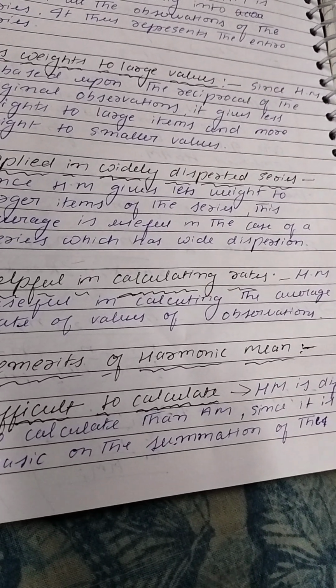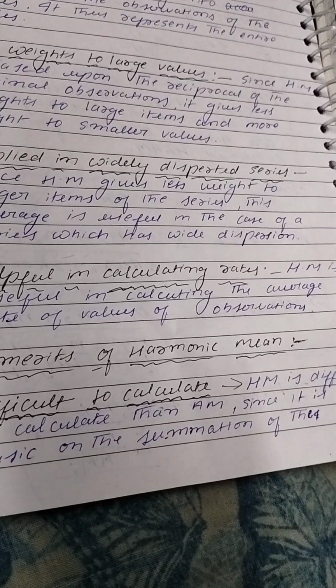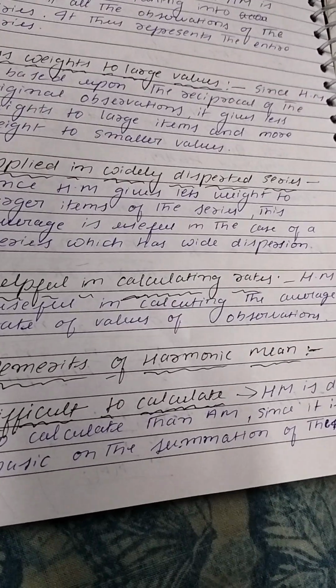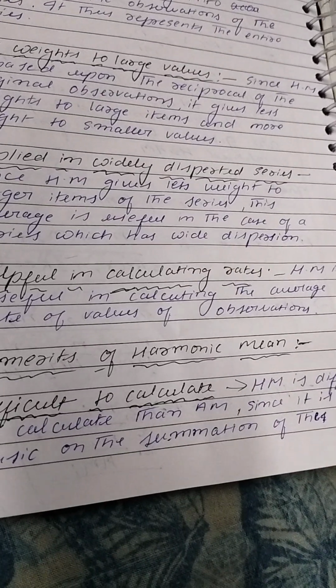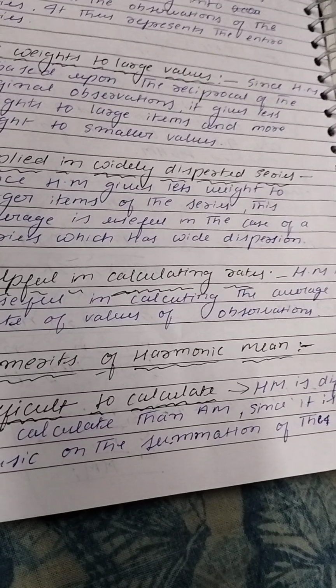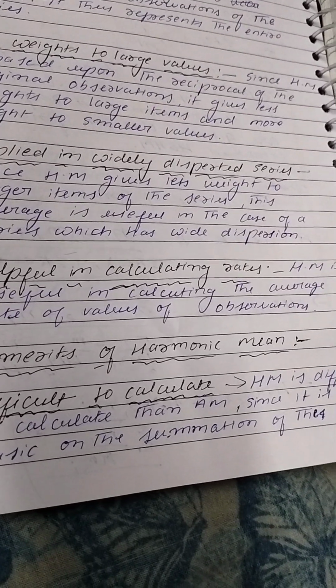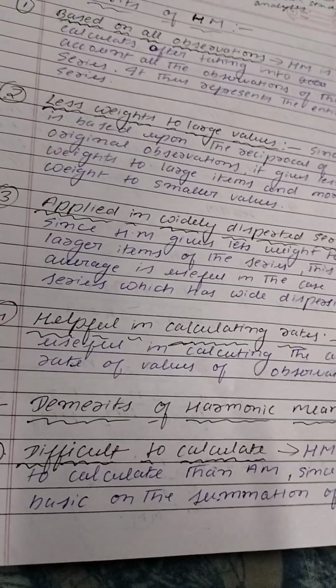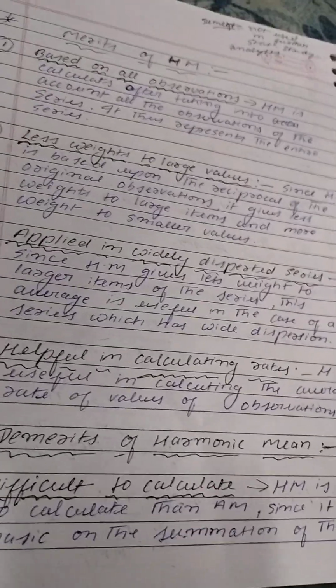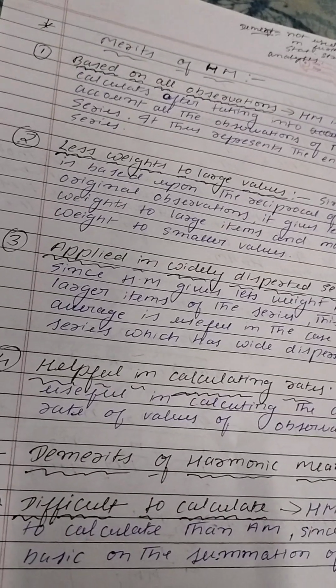So there is no effect of inflation or whatsoever, where the deviations have no role to play, and the rate is basically to calculate the original form only. So it is helpful in calculating the rate. So what are the merits of the HM?